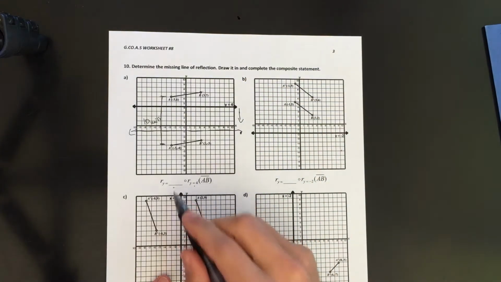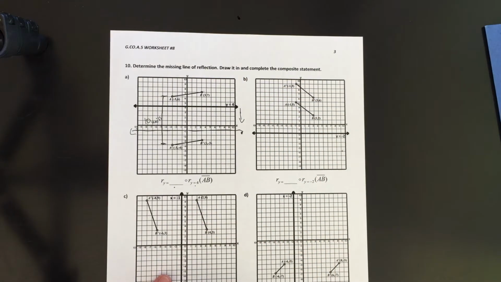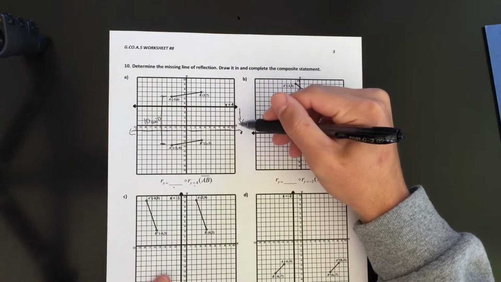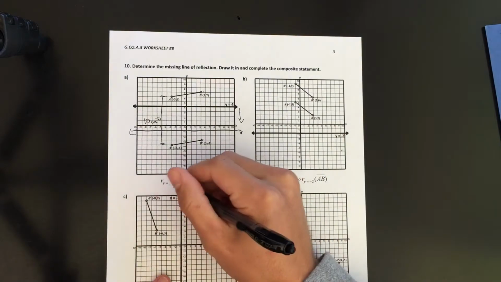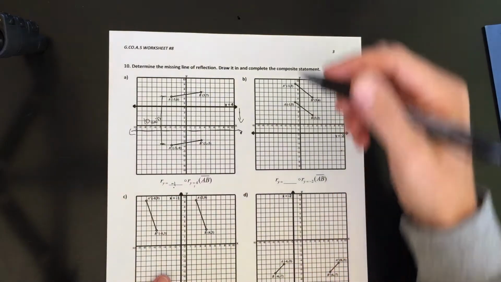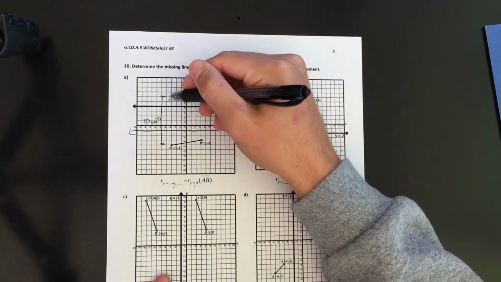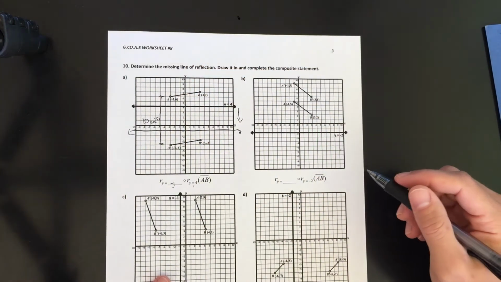The direction or the order of the reflections will tell me the direction of the translation. 4, then the line y equals -1 is telling me that I'm translating down. This distance is 5 down, therefore the translation is 10 units down.